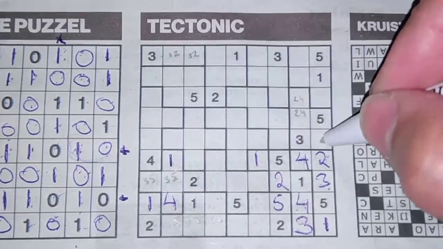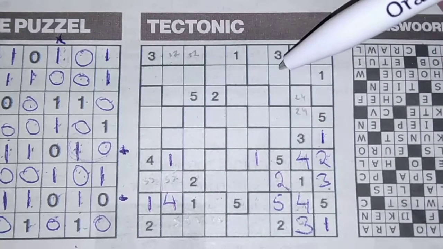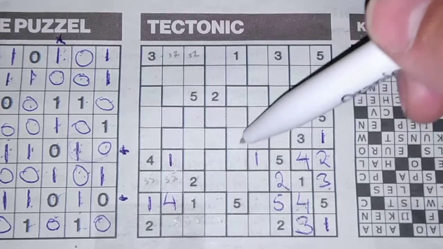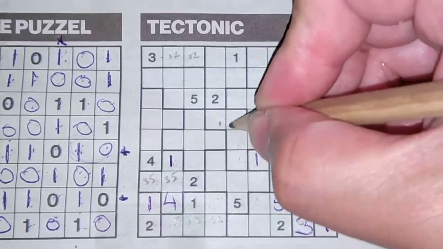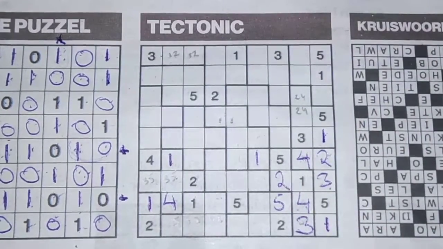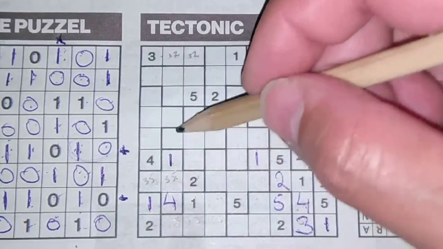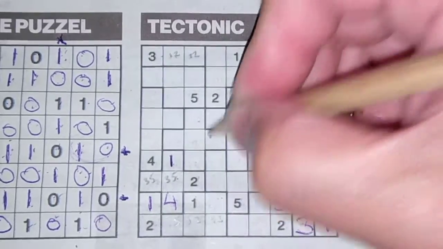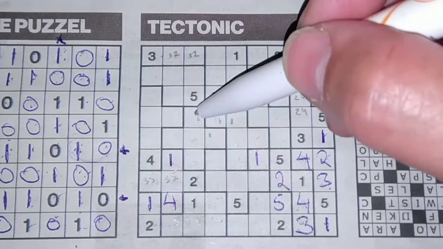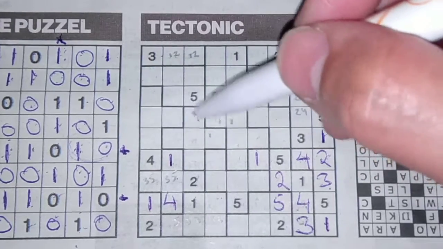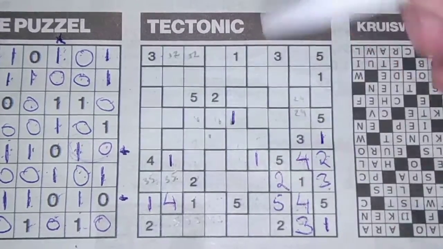Then these 3 boxes cannot be a 1, so the 1 could be here or there. The same with these 3 boxes cannot be a 1, so the 1 could be here or there. That means I cannot place a 1 here, otherwise I cannot fill a 1 in one of those 2 boxes. So the 1 should be here. That means we have a 1 here, so this cannot be a 1 anymore. This should be the 1. Yes.